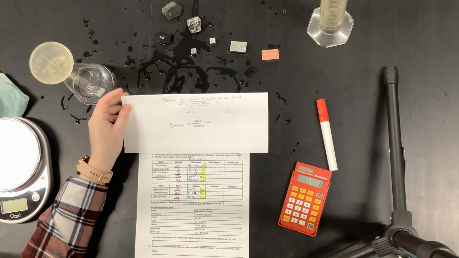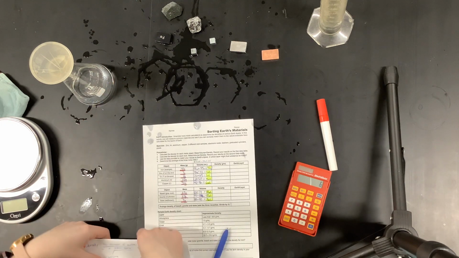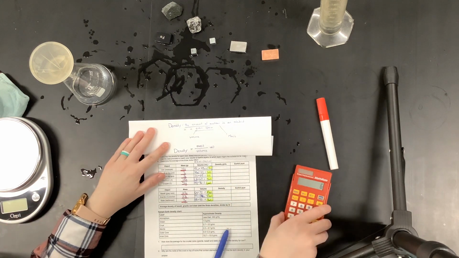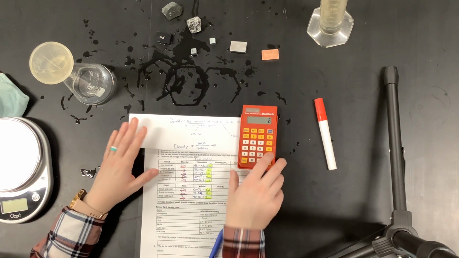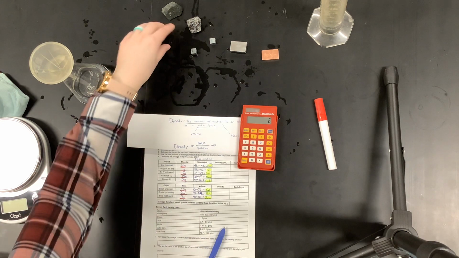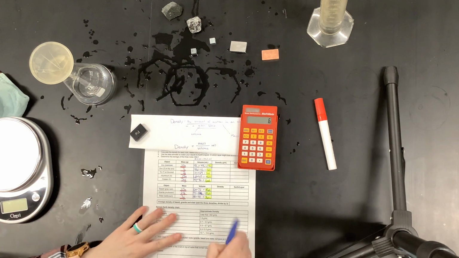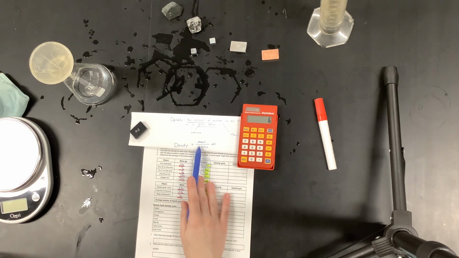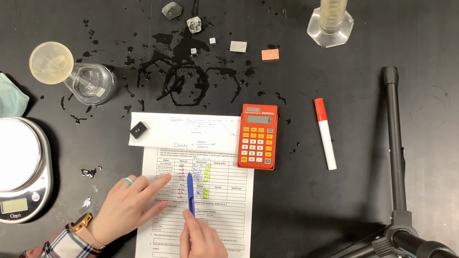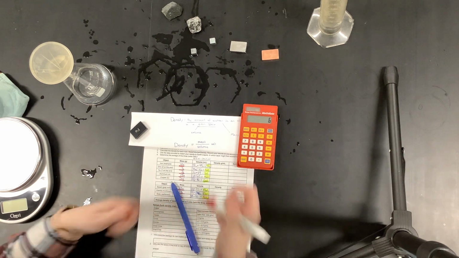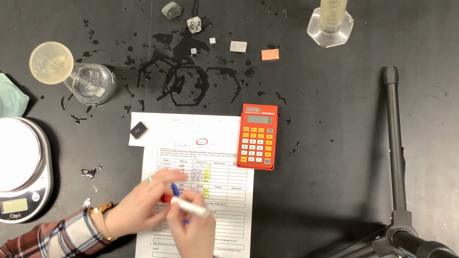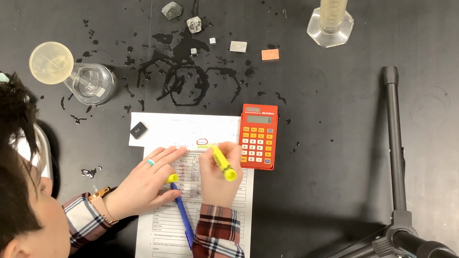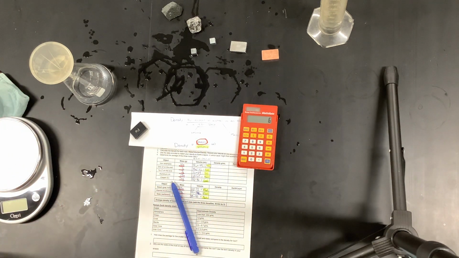So knowing that, let's spin this a little bit so you can see it. Our mass divided by our volume. We are then going to calculate our density by doing mass divided by volume. So the mass is going to be in the red sections, and the volume is going to be the highlighted yellow sections.